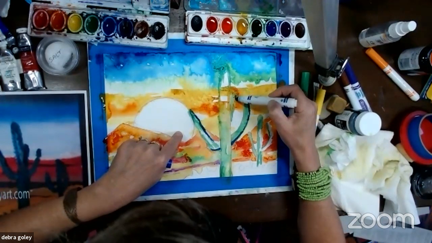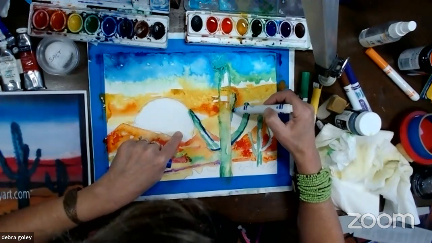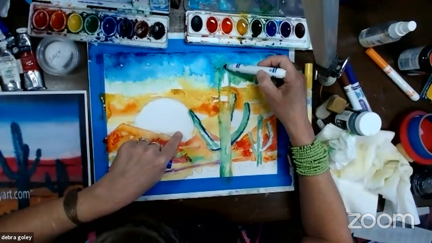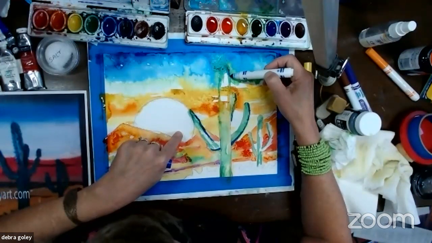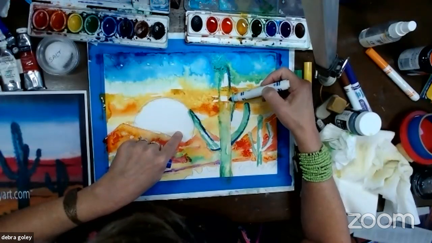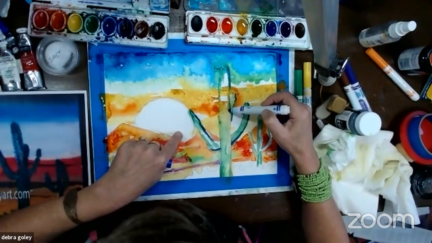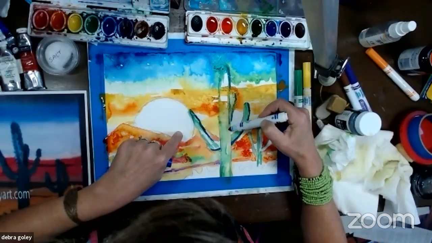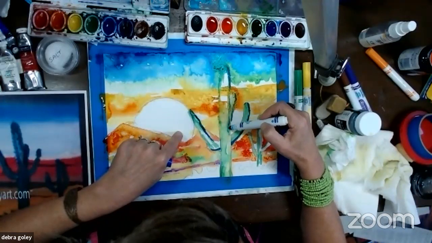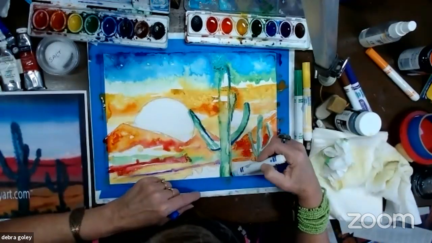Oh, I bet your art's looking awesome right now. You could use purple instead of blue if that's all you've got in your markers. Or you can just be dipping out of your paint wells in your set and adding that.